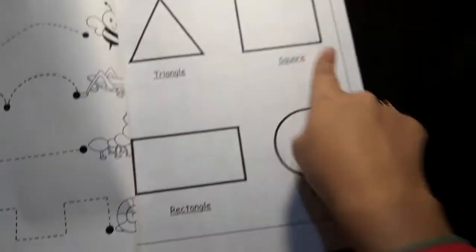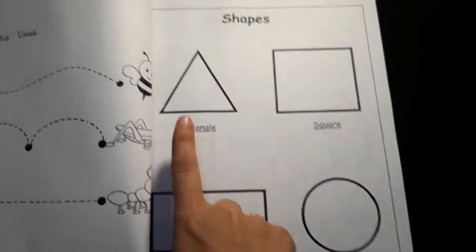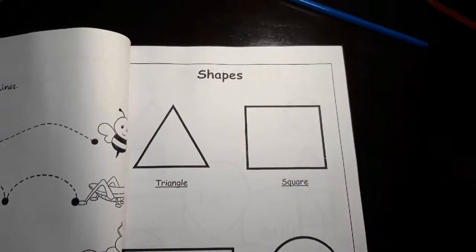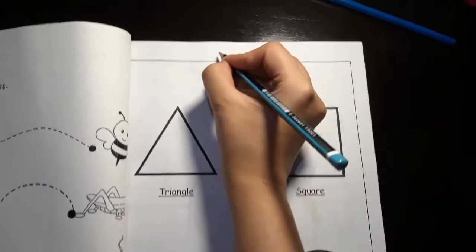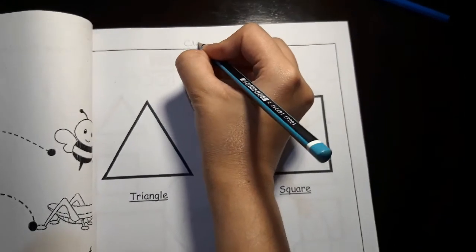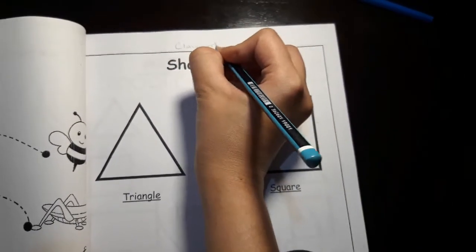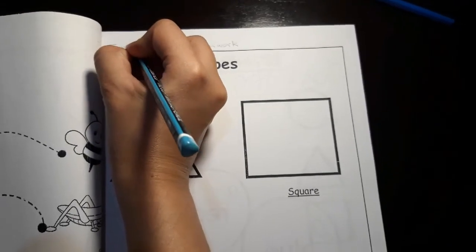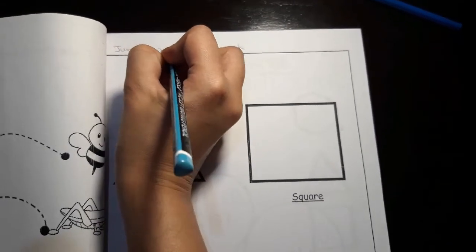So shapes. We are teaching them 4 shapes right now: triangle, square, rectangle and circle. The first thing that you have to do is write the date in classwork. And the date is June 4, 2020.